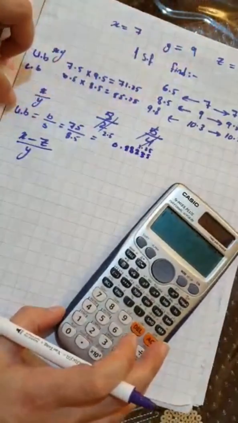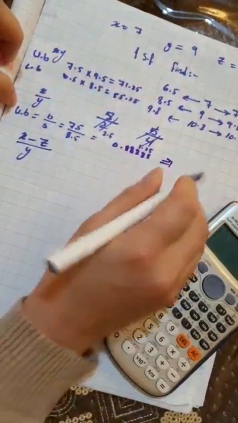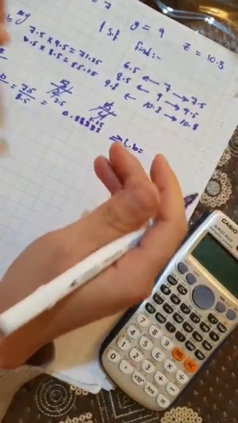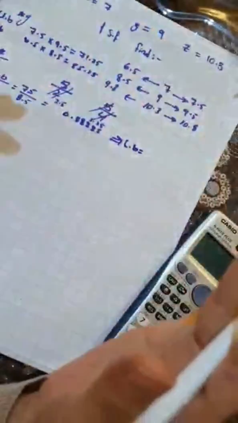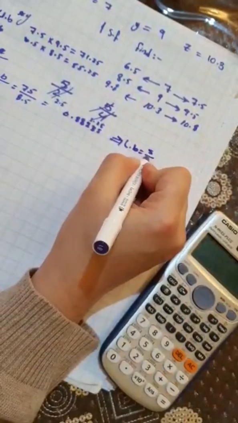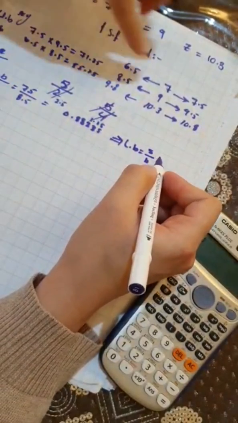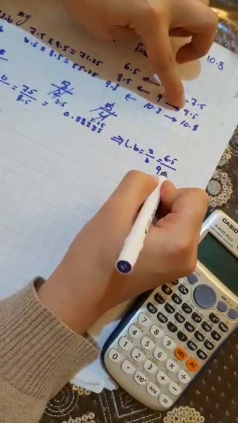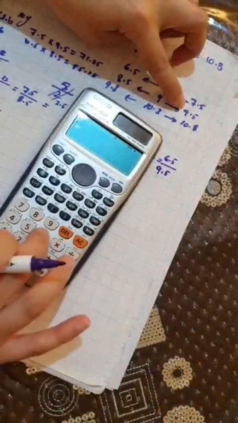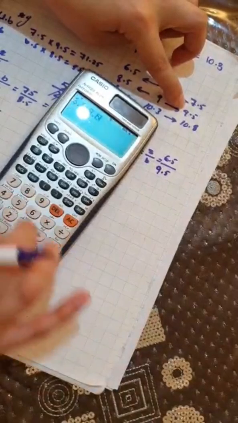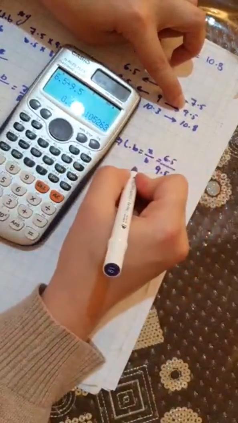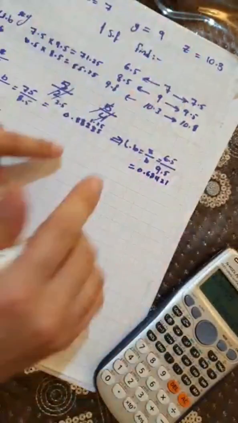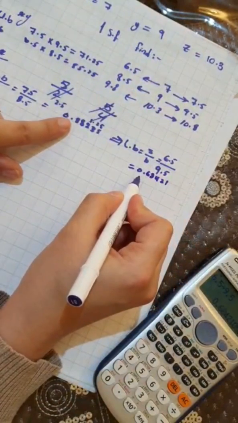Now, if I want to find the lower bound of this case, I'm going to get it when I divide small by big. Okay, small by big. The small of x, I'm going to get from here, 6.5, divided by the big of y. So it will become 6.5 divided by 9.5, which is equal to 0.68421 and so on. Okay, so this is the lower bound and this is the upper bound.